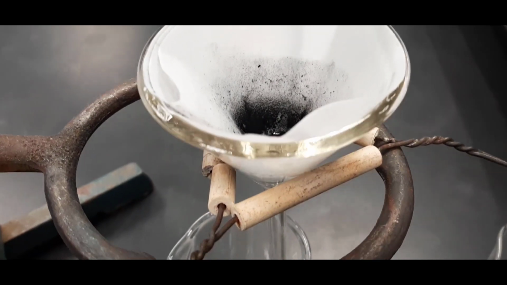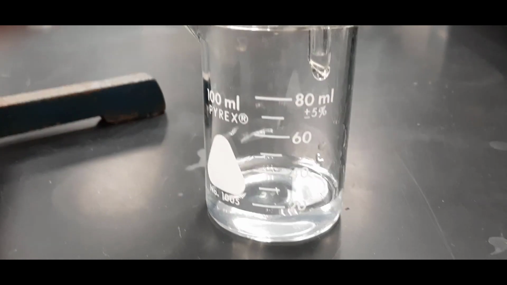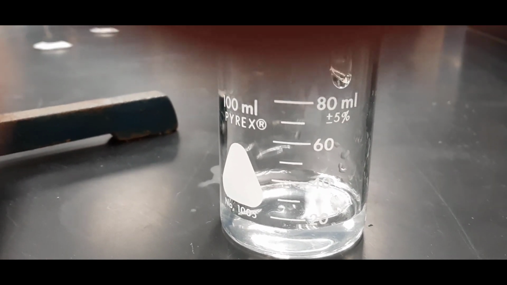At this point, the filtration is mostly complete. Looking at the solution, it's clear that none of the charcoal has passed through the filter paper.